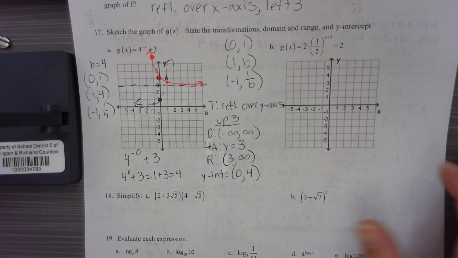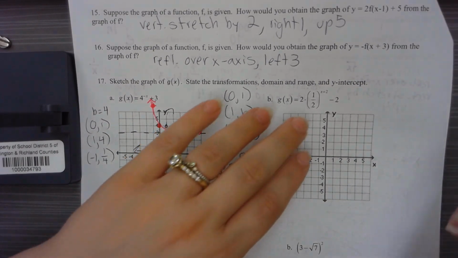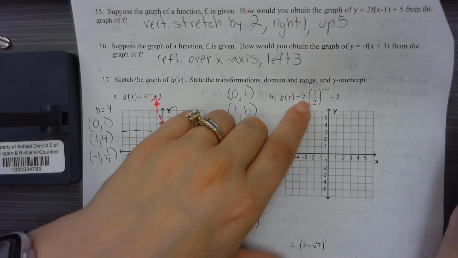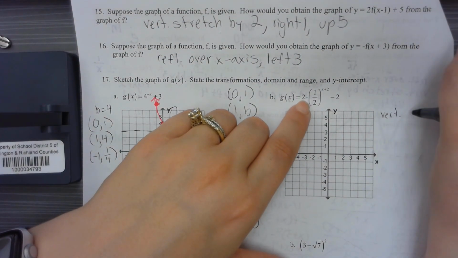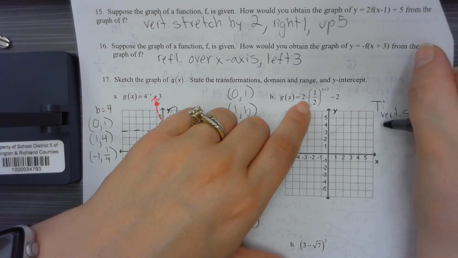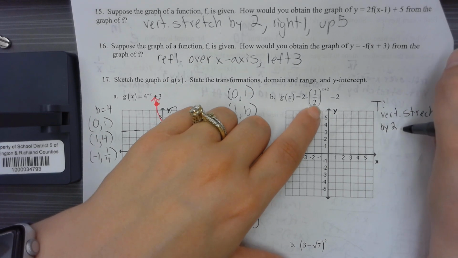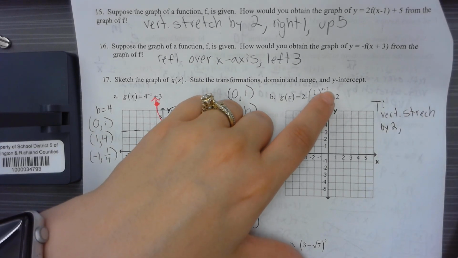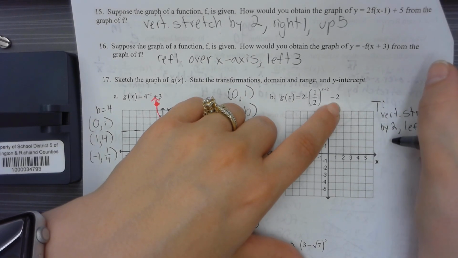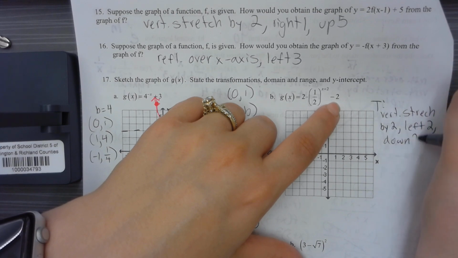Okay, so moving on to the next one. Here we have a little bit of a different situation. So this one, that 2 out front, that is a vertical stretch by 2. These are my transformations. This 1/2 is the base, so we're not worried about that. This x plus 2, that means we're shifting the opposite of what we think, so we're going to the left 2. And then out here, this means that we're going down 2.